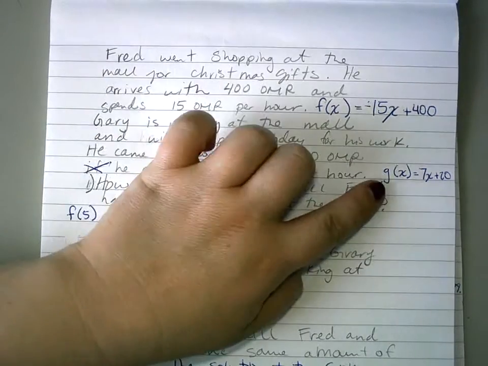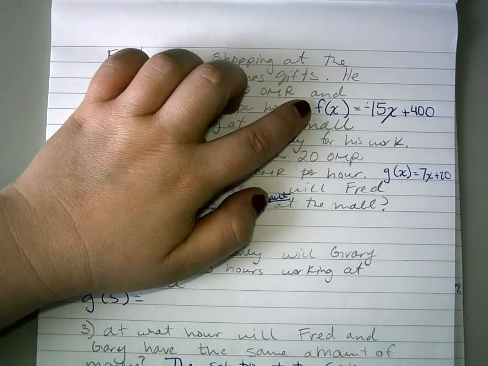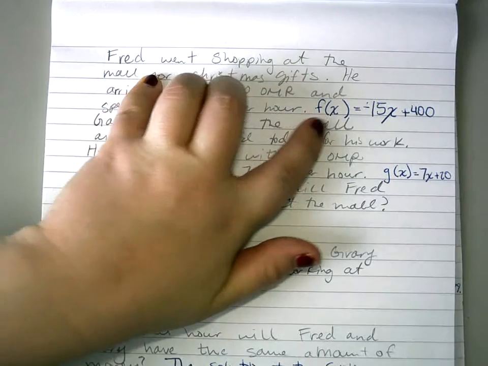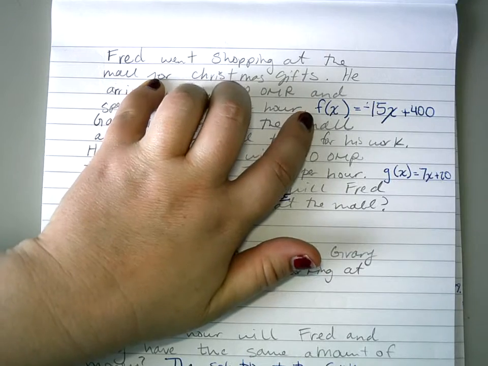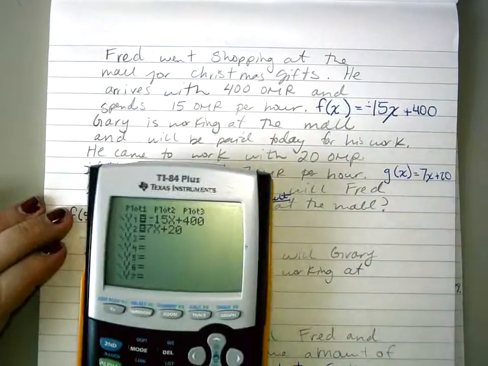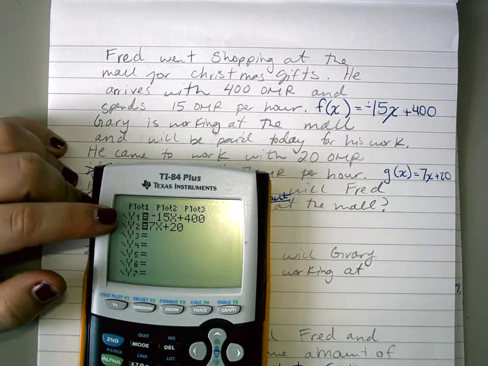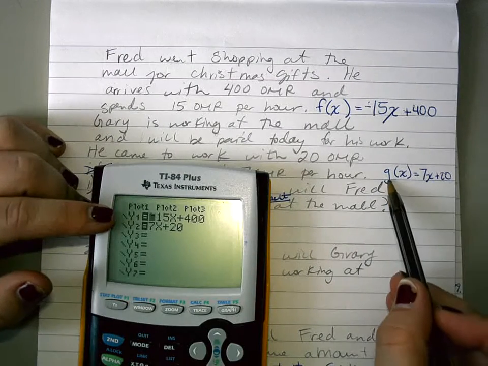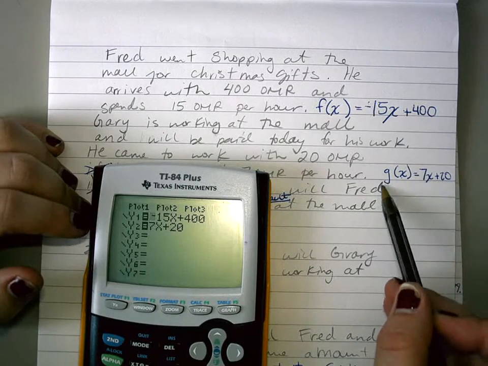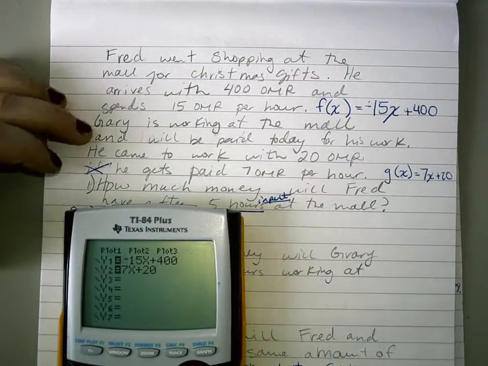Notice in the function notation, I have named this function f of x, which gives it a unique name other than just y equals. In the calculator, we call this y1. This function g of x, I've chosen g of x because it relates to Gary.